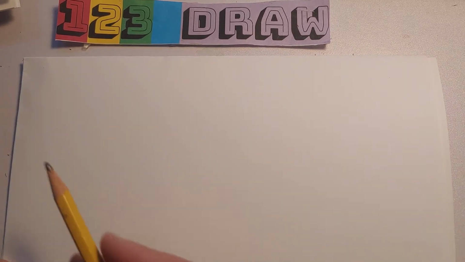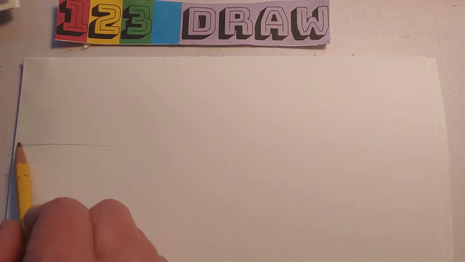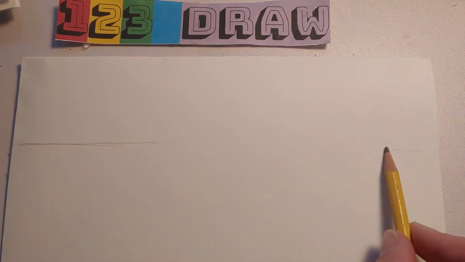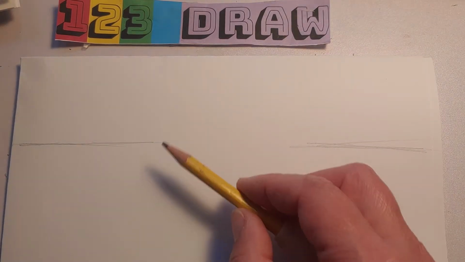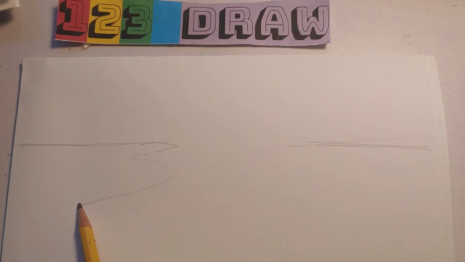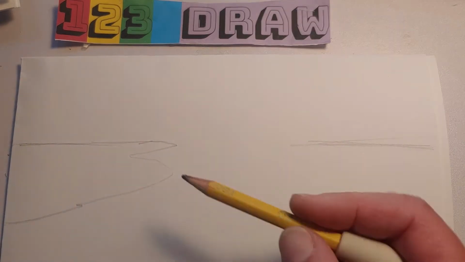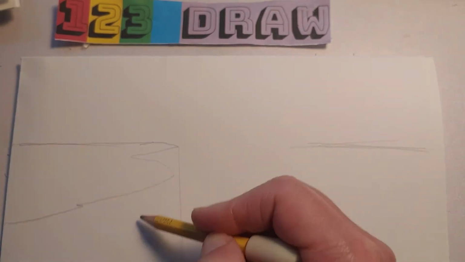So the first thing we're going to do is draw a straight platform over here and a platform over here. They don't have to be exactly the same. And we're going to make this kind of like a ridge, okay? And then we're going to make some lines coming down from this ridge.